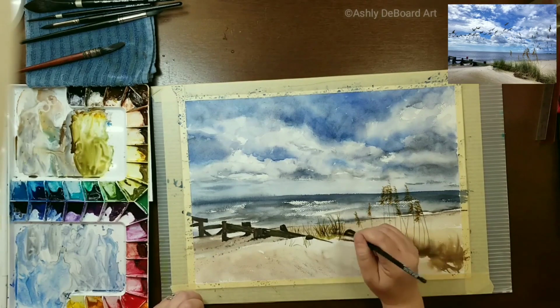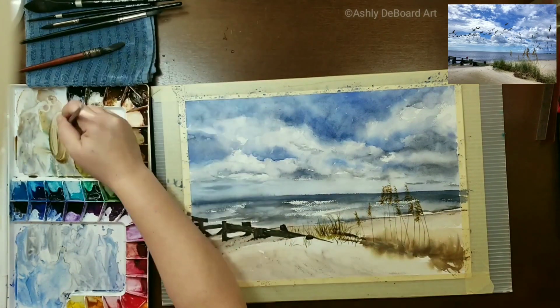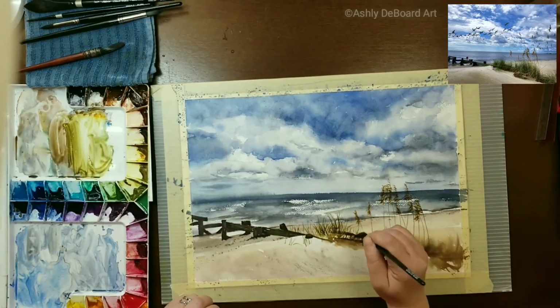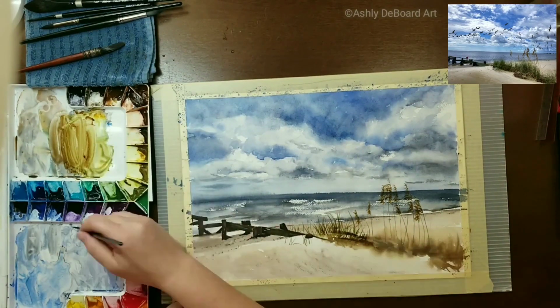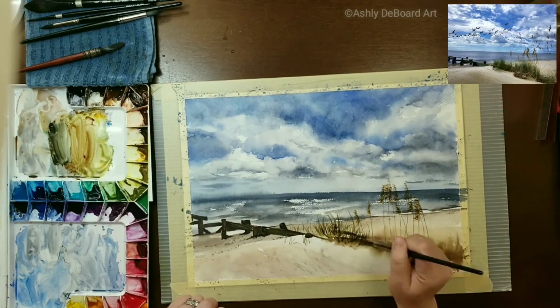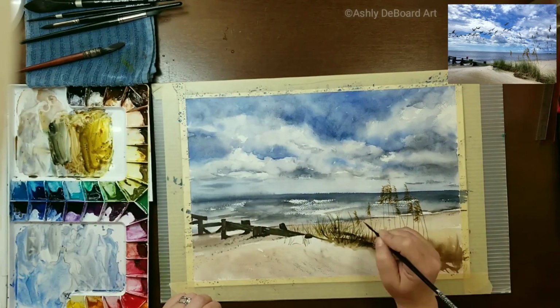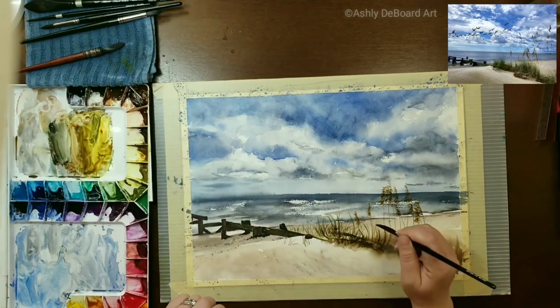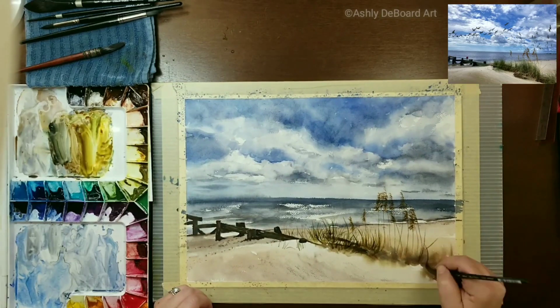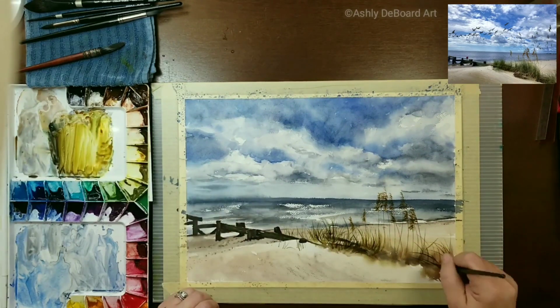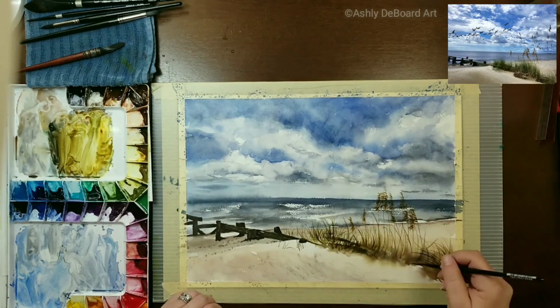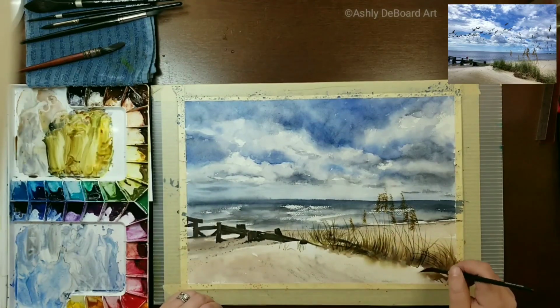So for the grass, I'm using a combination of burnt umber, quin gold, and ultramarine. And I picked up my dagger striper from Silver Black Velvet brush to do the grass with. It's kind of like a rigger that just holds even more paint. I love my dagger striper for doing small thin lines like this, and it does them so well.